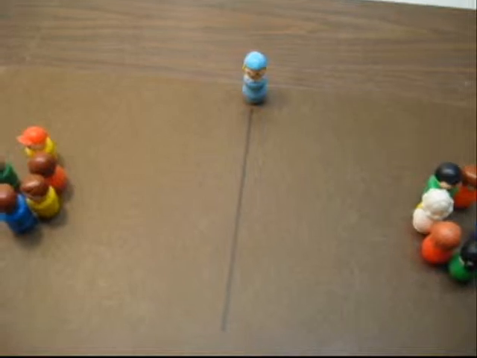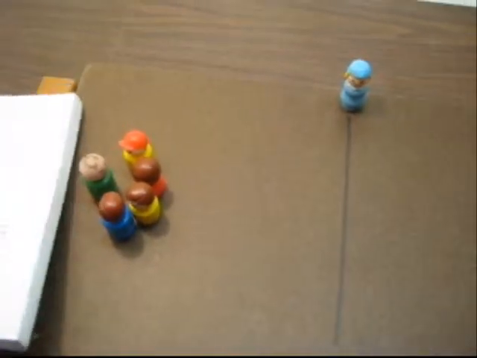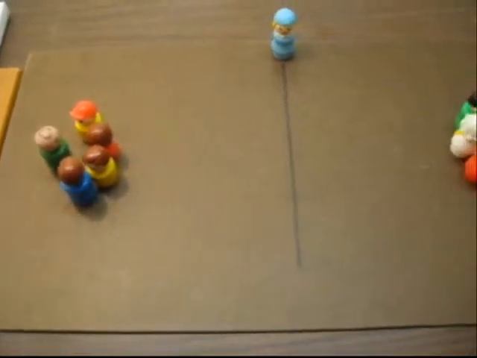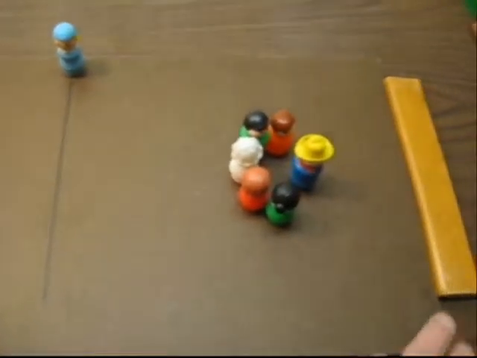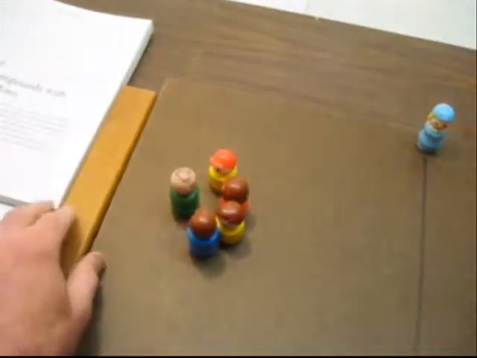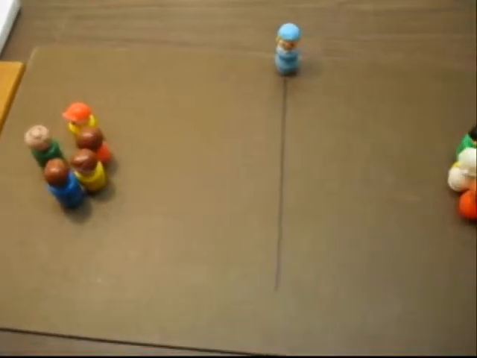To play this game, you'll need a large playing area such as a field or a gym floor. What we have set up here in our model is our playing area, and on each end of the playing area you'll have two safe zones or end zones like you might have on a football field.